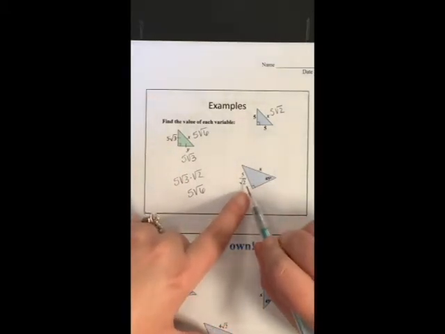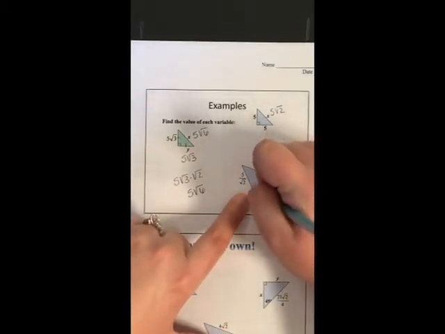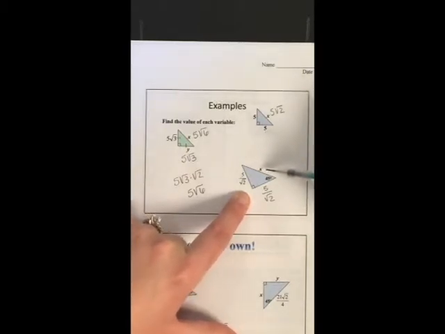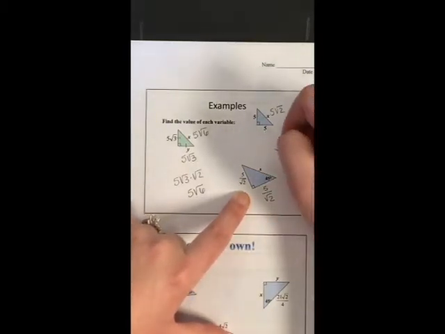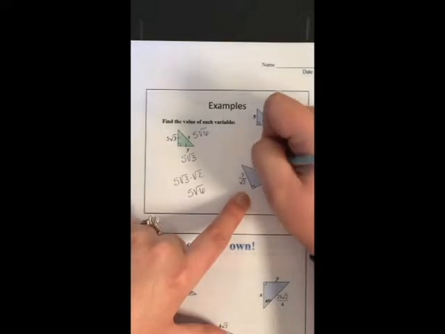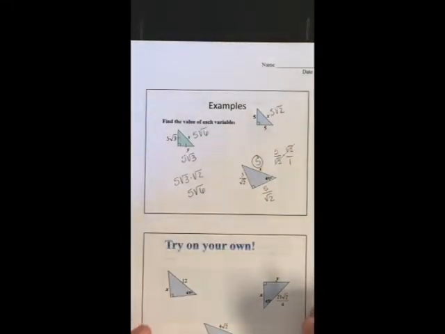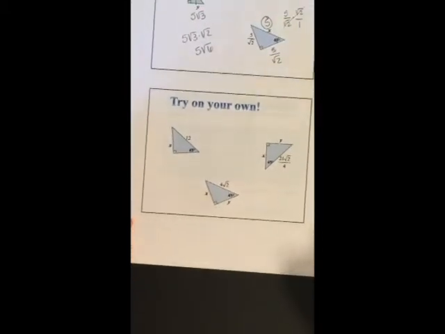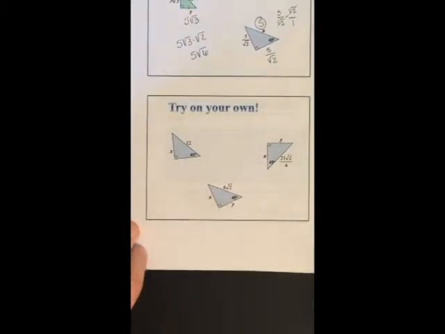On the last one, I'm given a leg, so I know the other leg is 5 over root 2. Now to find the hypotenuse, you're going to multiply by the square root of 2. So we're going to have 5 over the square root of 2 times the square root of 2, and you can put it over 1 if you want to. So notice how these square root of 2's cancel out, and you're just left with 5. All right, I want you to try these at the bottom on your own, so you can pause the video now and try these on your own, and then I'll go over the answers.